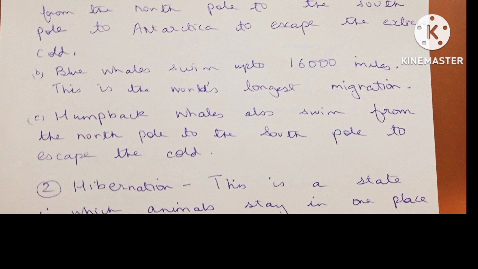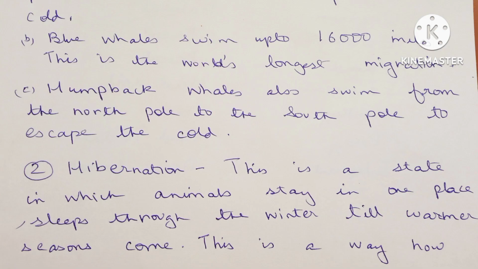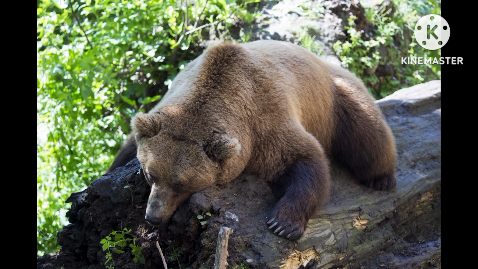Next point is hibernation. This is a state in which animals stay in one place and sleep throughout the winter till warmer seasons come. This is a way animals adapt their behavior in order to escape the cold and to survive. One such example of hibernation is the bear. They sleep throughout winter and lose a quarter of their body weight during this stage.